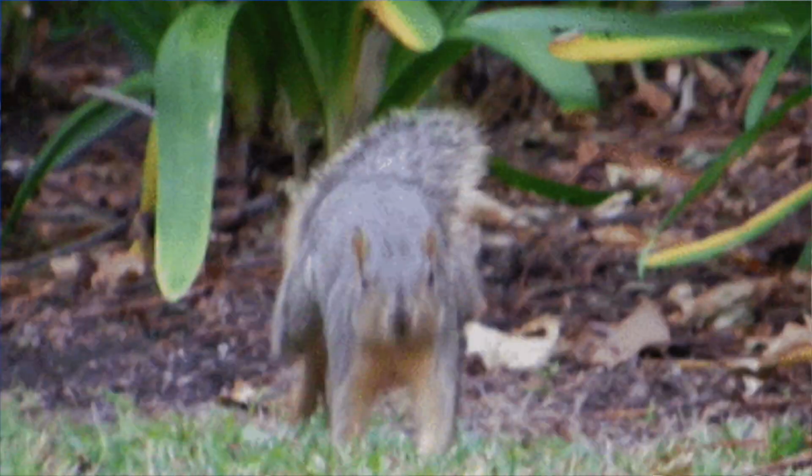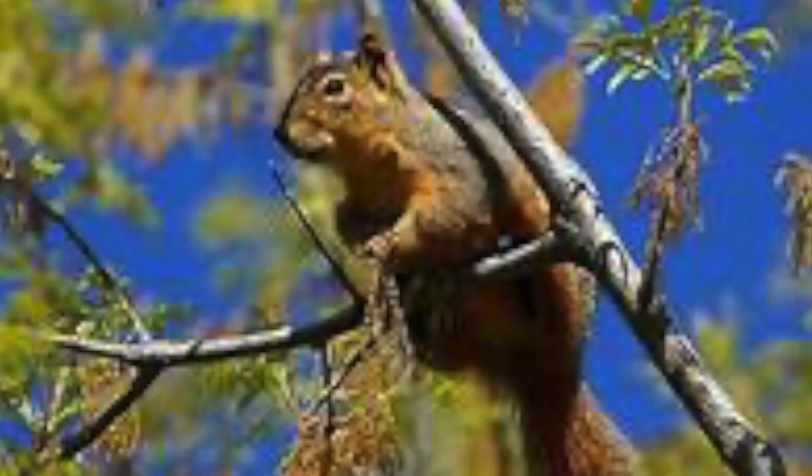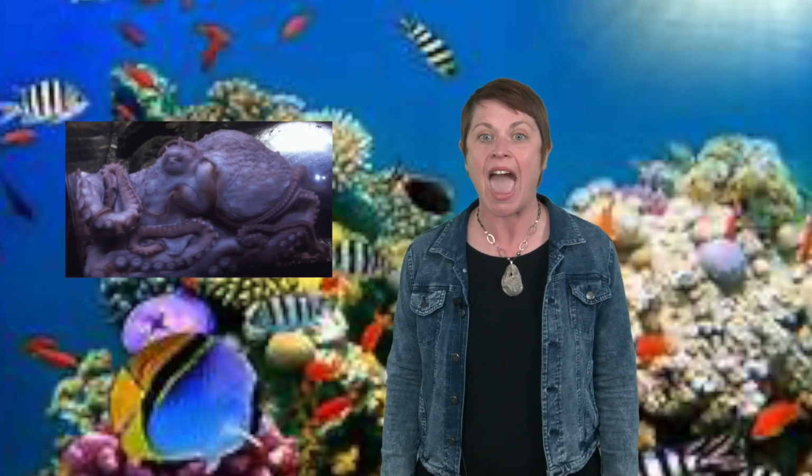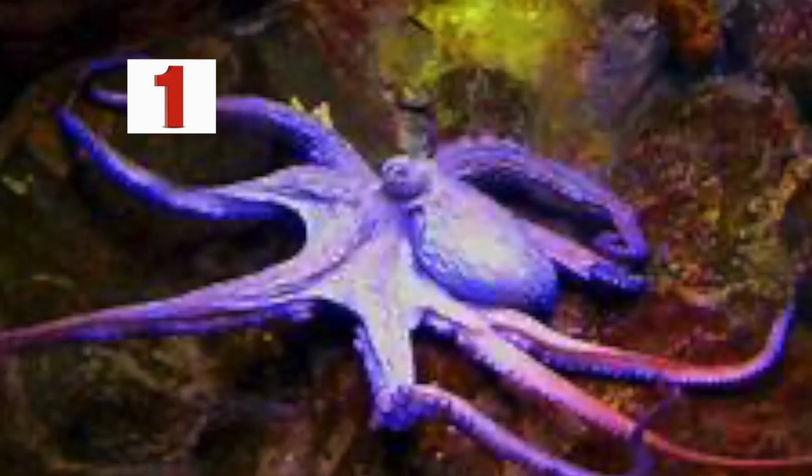Does a squirrel live in the ocean? No, that would be silly. A squirrel lives in trees. It would not be able to survive underwater. What is that animal? Have you ever seen an animal like that before? Look at all of those arms. How many arms are there? Can you count them with me?